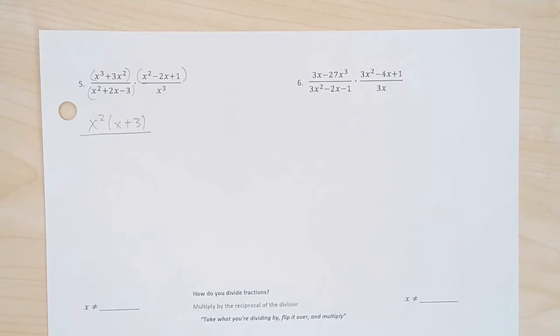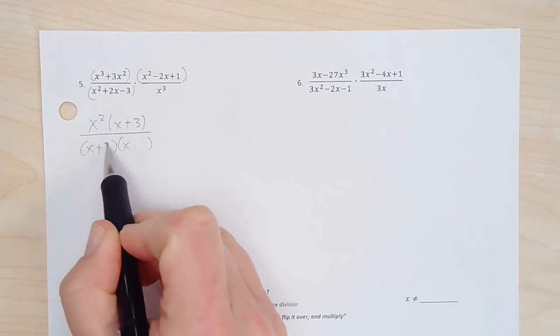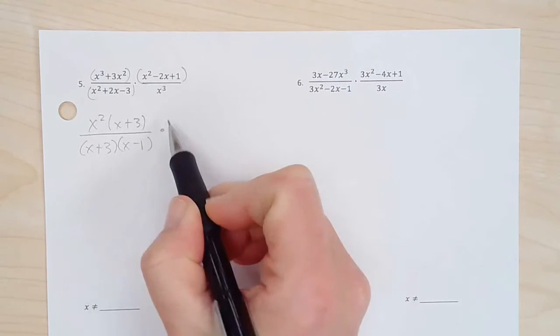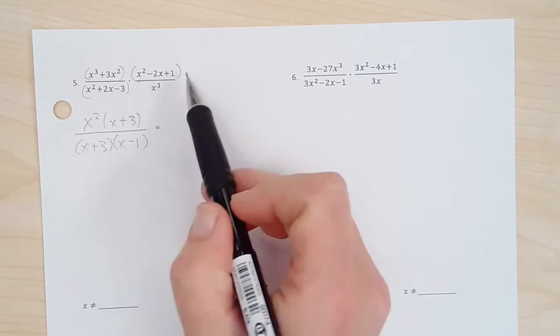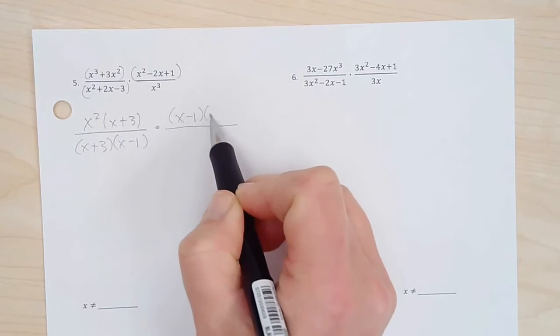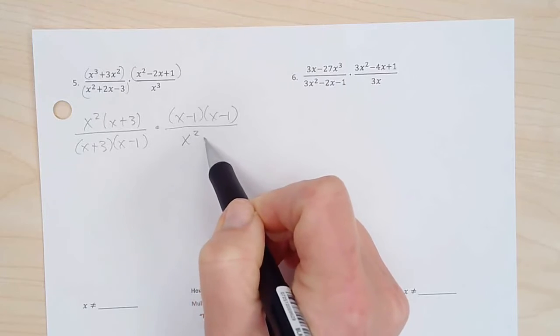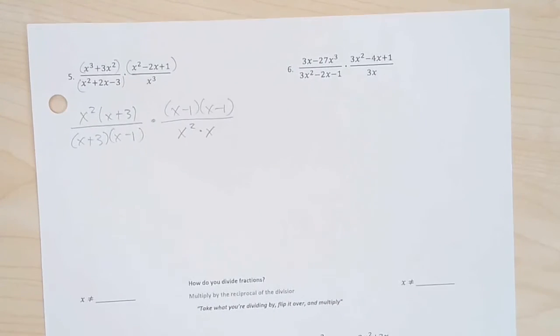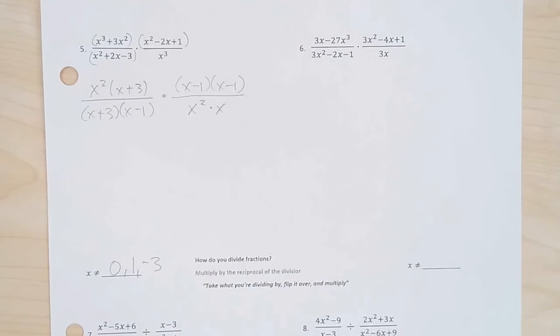And then in the denominator, that is an easy-ish quadratic, because it's just x times x makes x squared. We have plus 3 minus 1. And before we get too excited and cross things off, let's continue factoring and state our excluded values. This is a perfect square trinomial. It's x minus 1 times x minus 1, and we have x cubed in the denominator. I'm going to call that x squared times x because of that other x squared. So x cannot equal 0, 1, or negative 3. That has to be excluded.